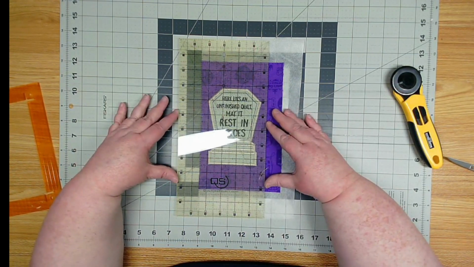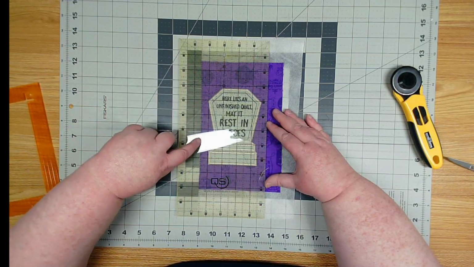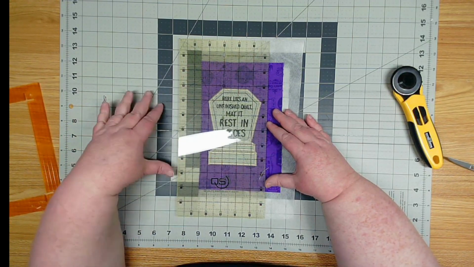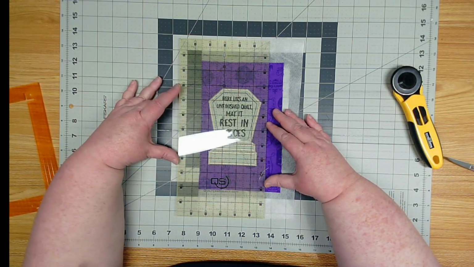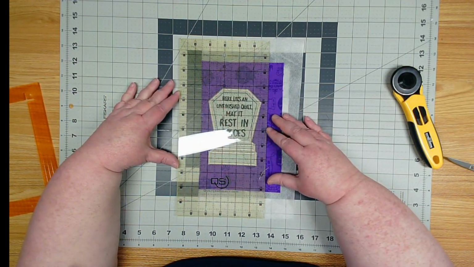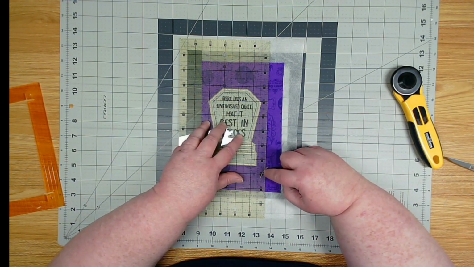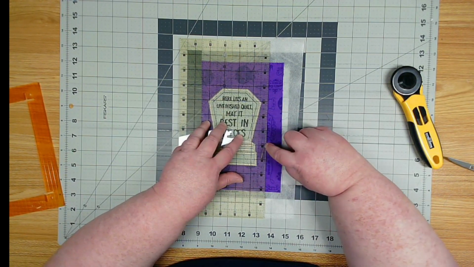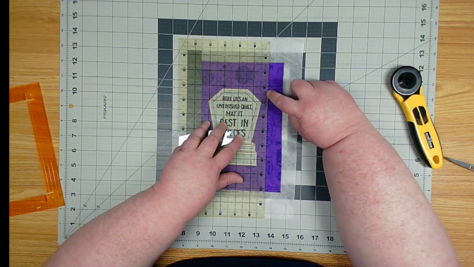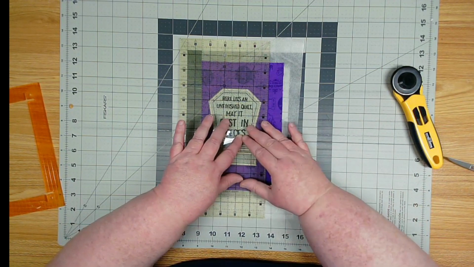Then I want to check the ruler, because I can line the ruler up with the edge of the block at this half mark, and it would be 1, 2, 3, 4.5. And because these rulers are see-through, I can see that the purple stitch line is literally just inside the edge of that ruler. That's exactly where I want to be.